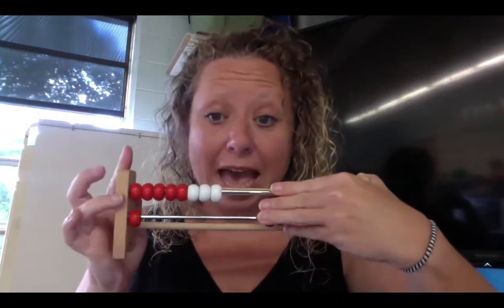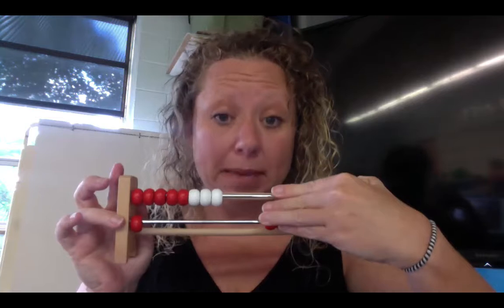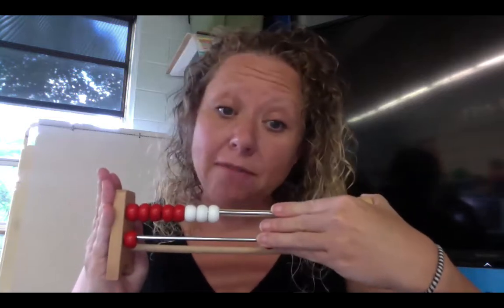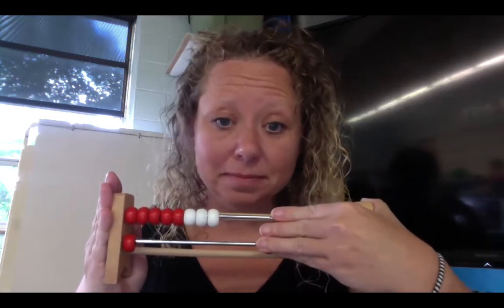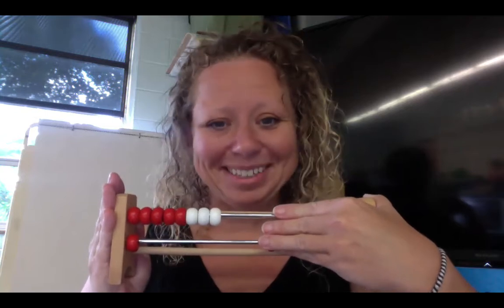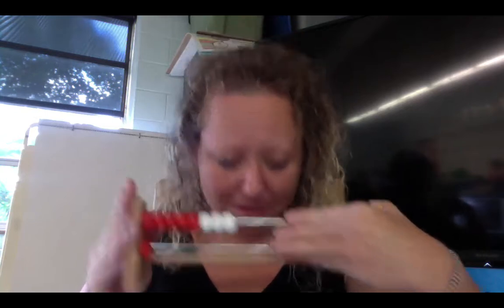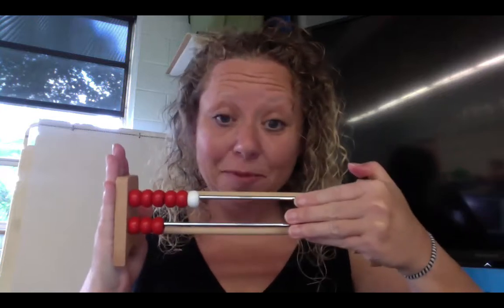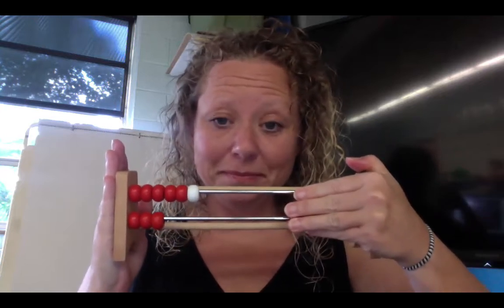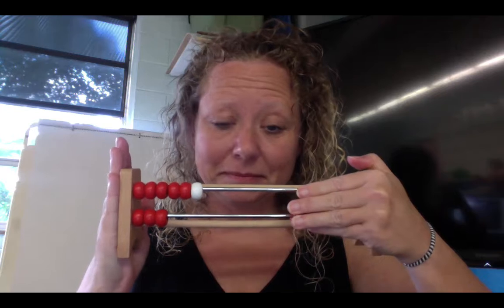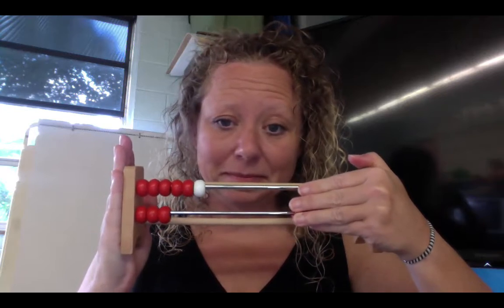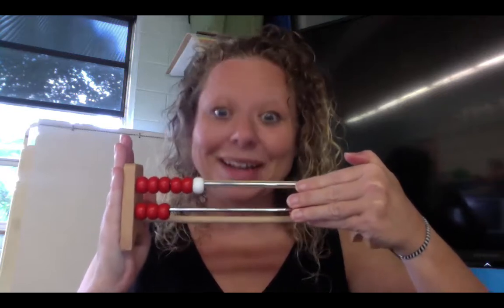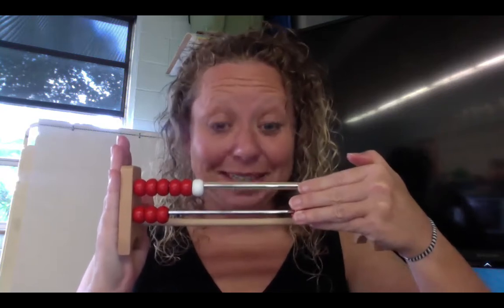When you put 8 beads and 1 bead together, how many beads do you have now? Good job. You have 9 beads. Are you ready? Here's your next one. How many beads do you see now? Nice. I also see 9 beads.